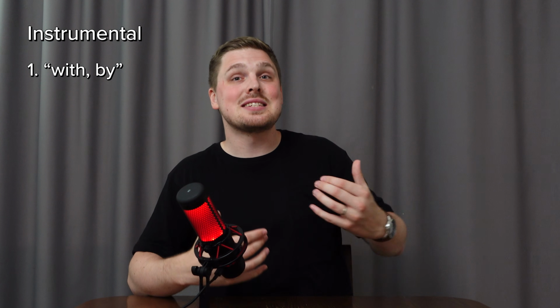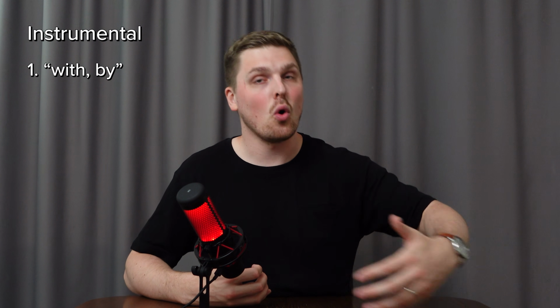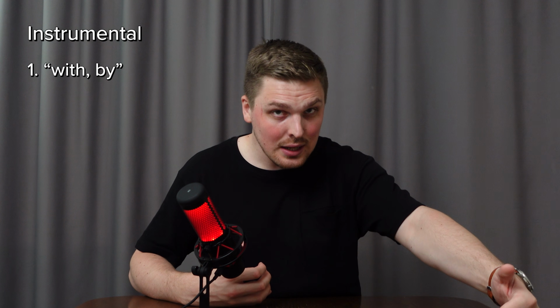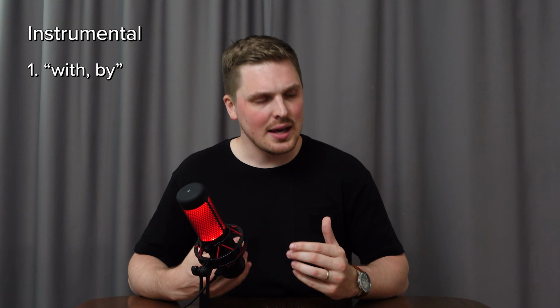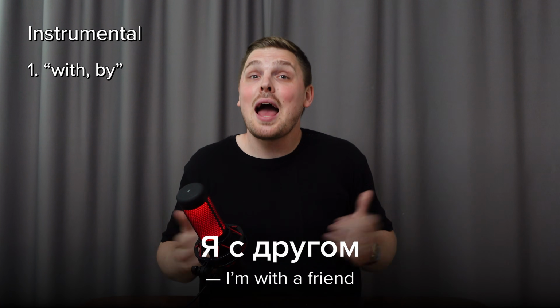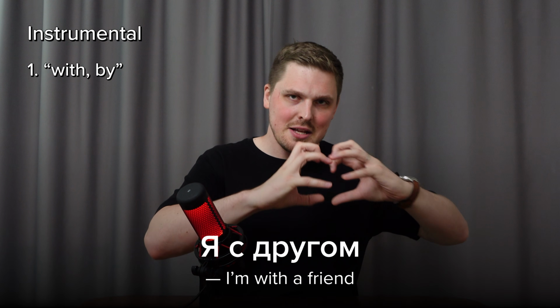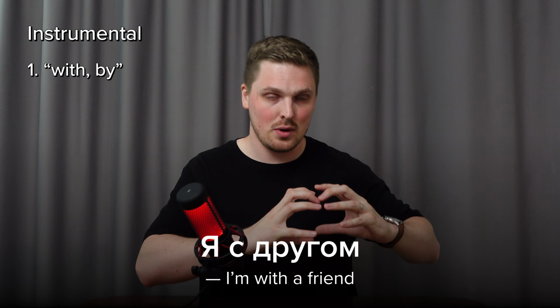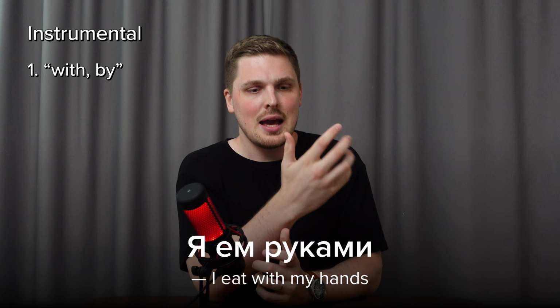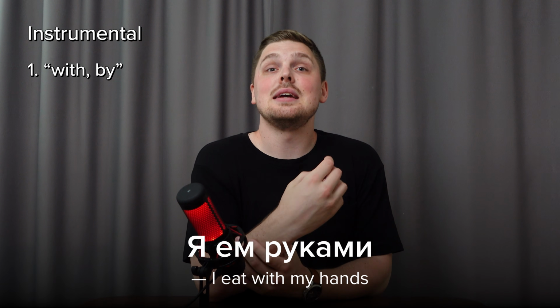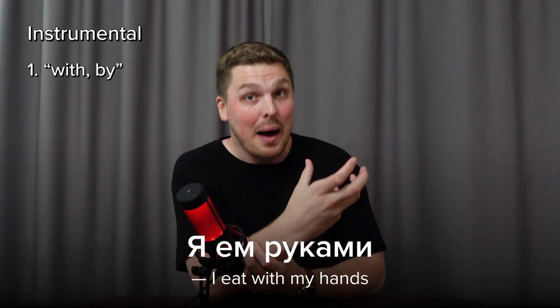Next is instrumental. The meaning is in its name, instruments. Typically will be replaced in English with "with" or "by." Whenever we're doing something with or by something, or with someone, by someone, we use instrumental in Russian. I can say, я с другом, I am with a friend. So, with a friend, с другом, другом is put in instrumental case.